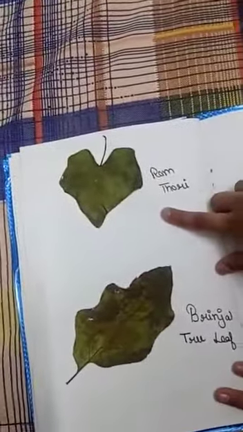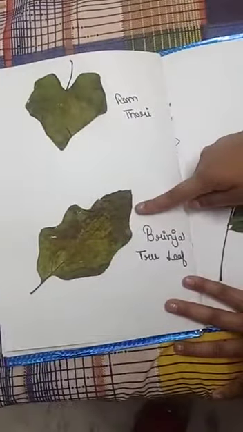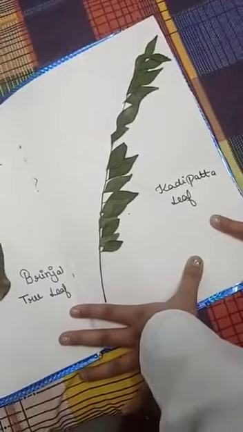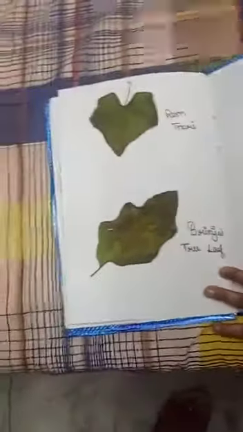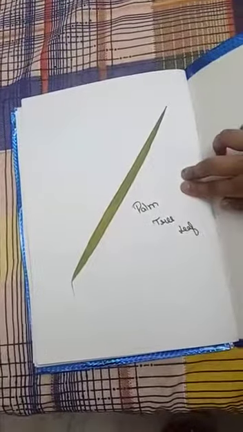This is the leaf of ramdhori. This is the leaf of brinjal tree. This is the leaf known as kadi patta. This is the leaf of palm tree.